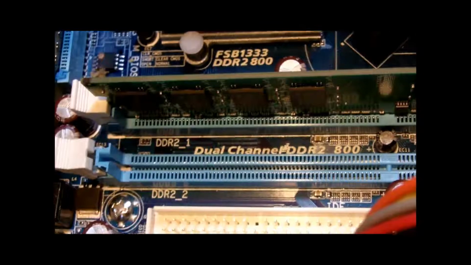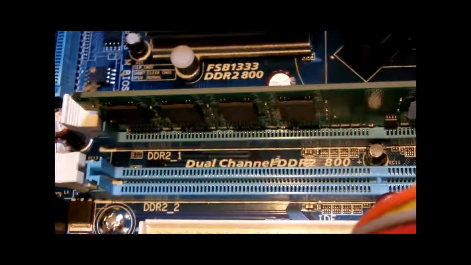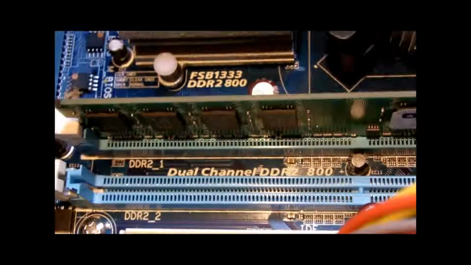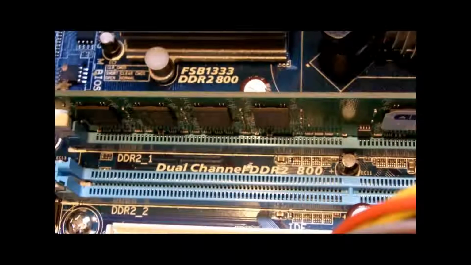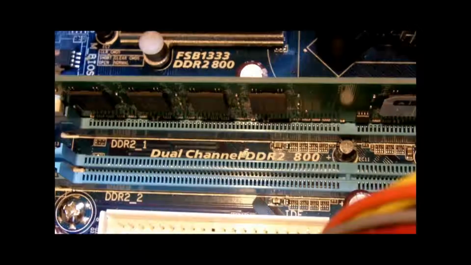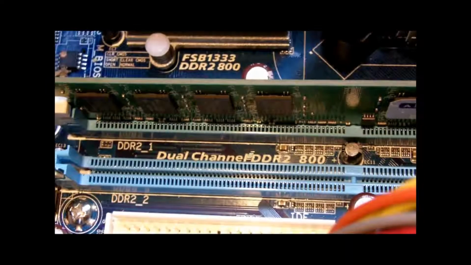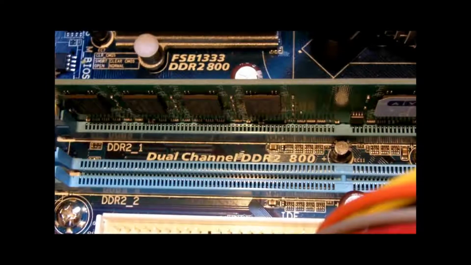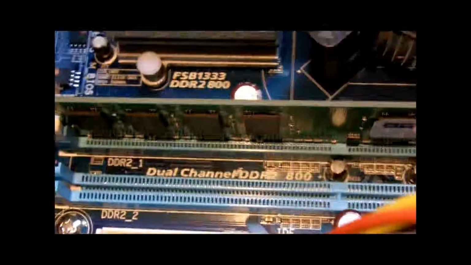If you're just using one card, you want to be sure and put it in the DDR2 number 1 slot. So the slot at the top of the screen is slot number 1, and the slot underneath it, the blue slot right here, is the number 2 slot. So we're going to put DDR2 in both of those, and we'll have a total of 4 gigs. Also, you can go online and look up your model number, or look up the manual so you can see what RAM you need.